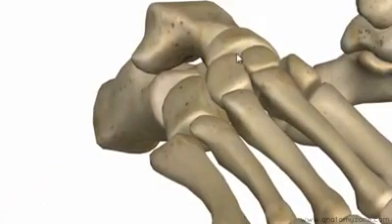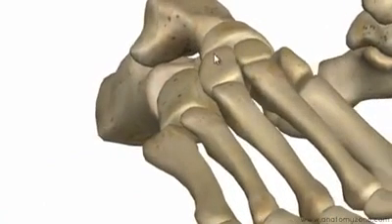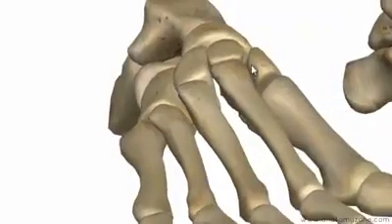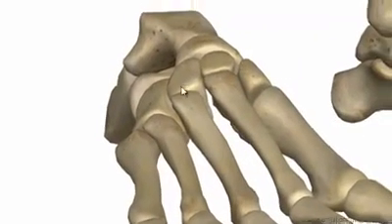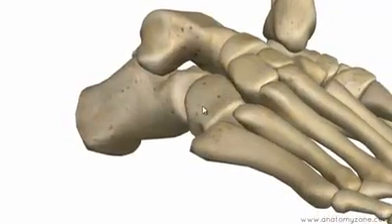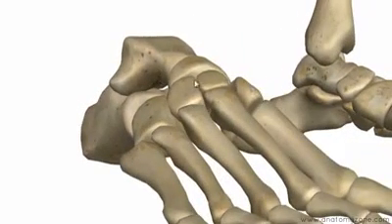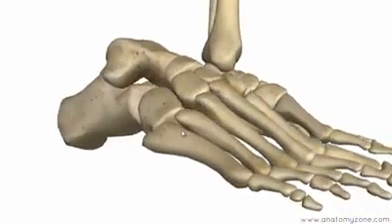So looking at the navicular, anteriorly it articulates with the cuneiform bones, so the medial, intermediate and lateral cuneiform bones, and the cuboid bone in the distal row of tarsal bones articulates anteriorly with the lateral 2 metatarsals, and the cuneiform bones articulate anteriorly with the medial 3 metatarsal bones. So those are the 7 tarsal bones.